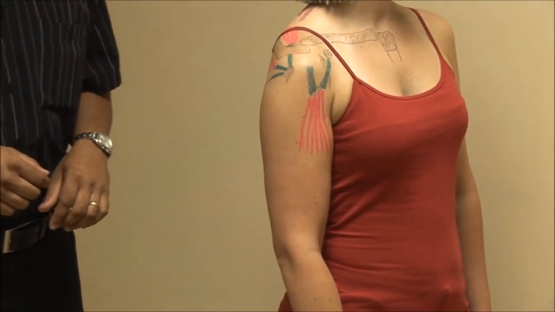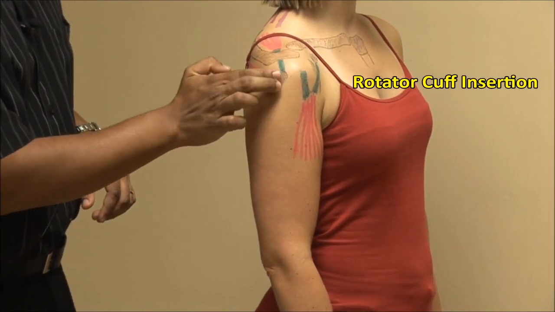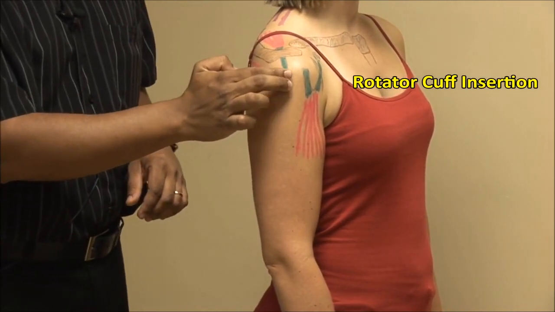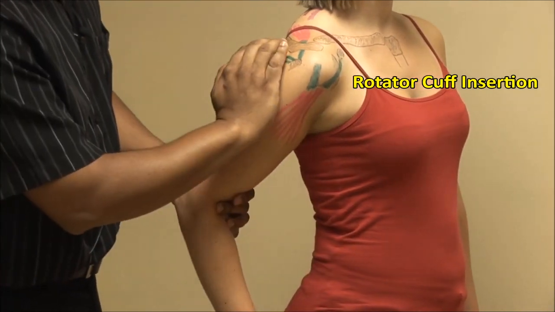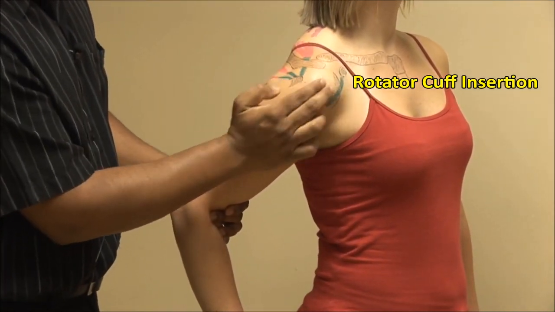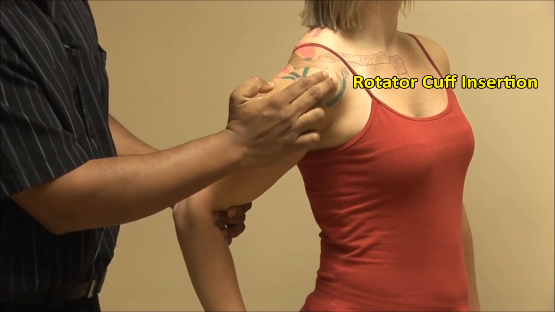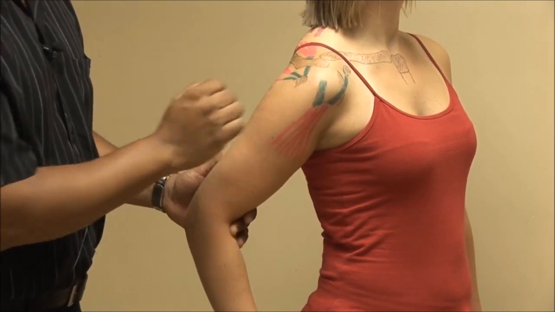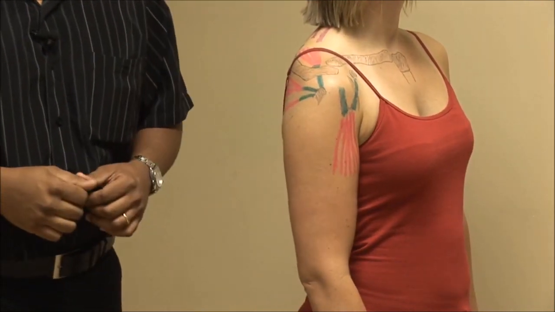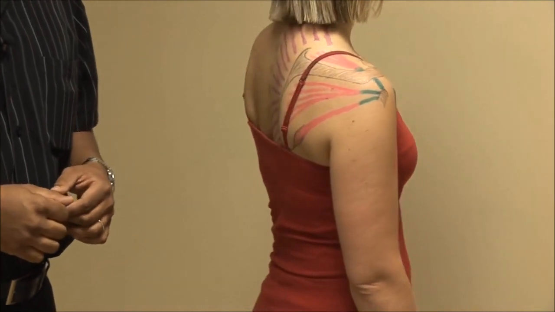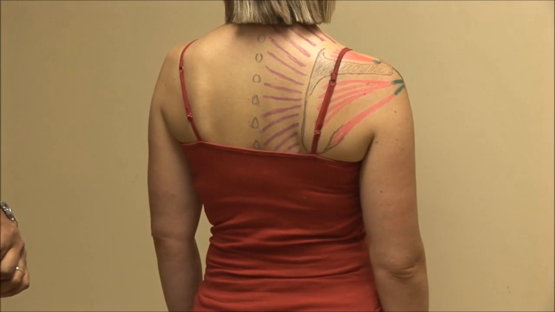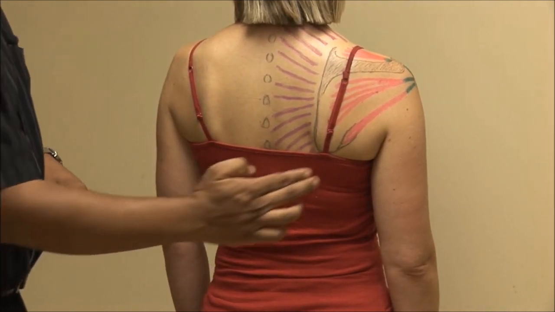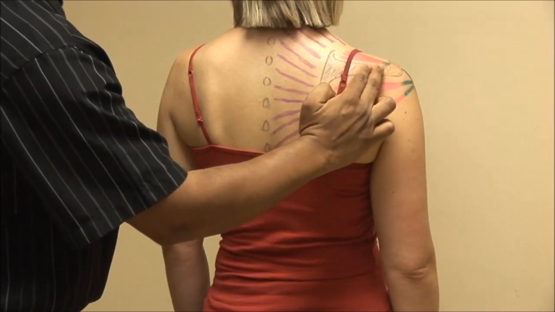Check for tenderness at the rotator cuff insertion on the greater tuberosity. You can expose this by extending the arm and bringing the humerus out from under the acromion and palpating. Also, palpate the muscles for bulk and tenderness, including the deltoid muscle, the supraspinatus, infraspinatus, and trapezius. Also, feel along the spine of the scapula for tenderness.